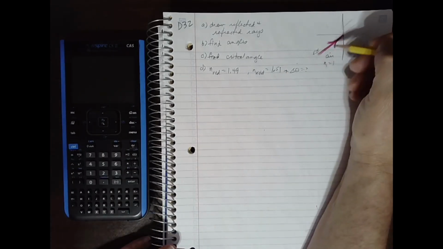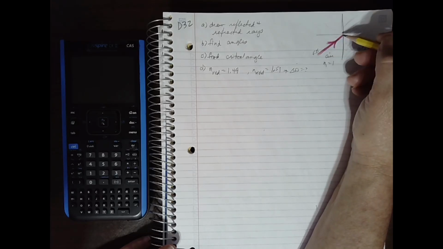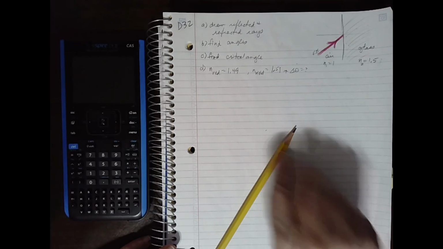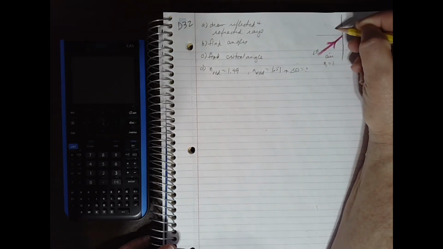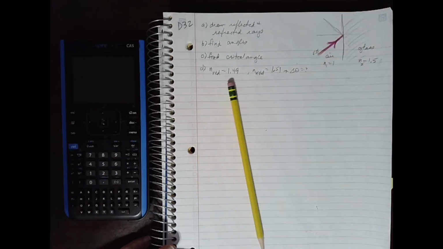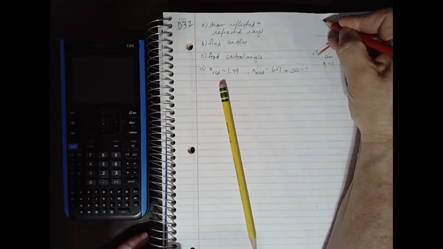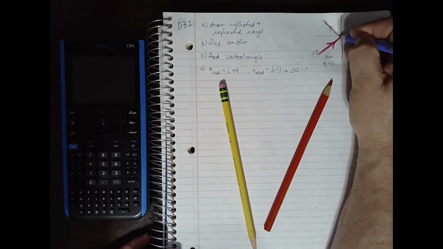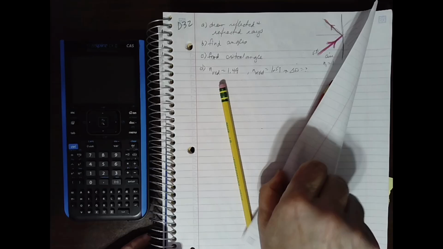And so it's going to hit this glass. A certain part of it is going to be reflected, and some part of it is going to be refracted, bent. The reflected part is going to just come back off at the same angle, the same angle with respect to the normal.